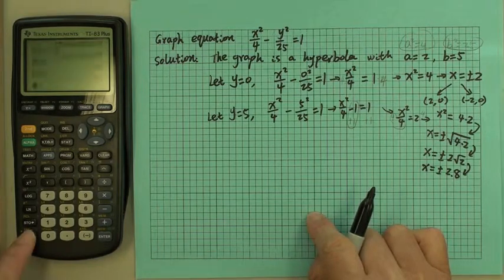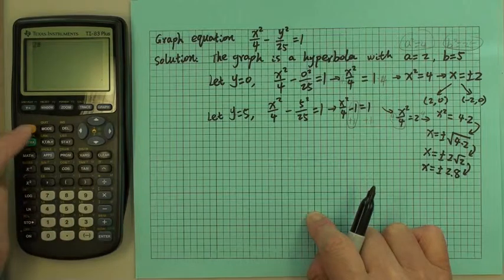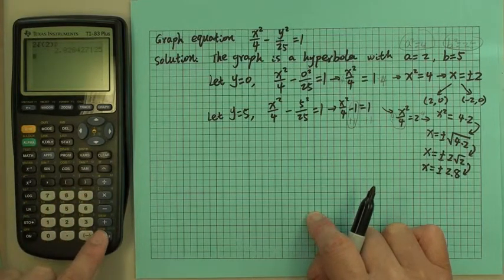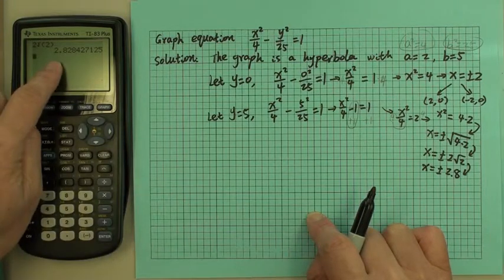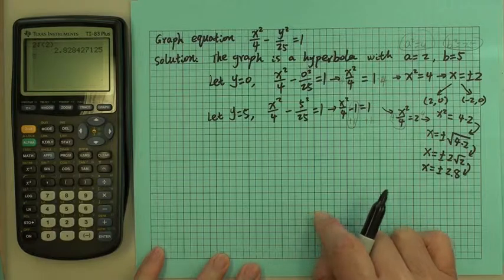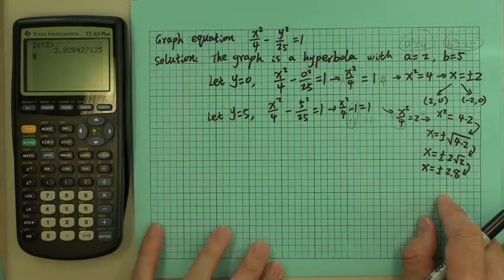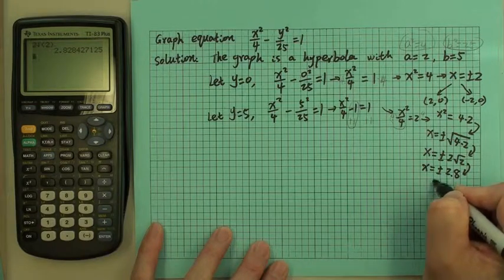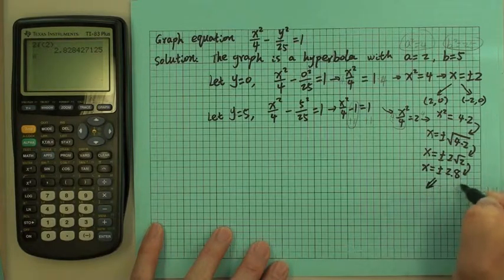Look, right here, you see 2 times radical 2 is 2.8. So from here it will give us again 2 points.